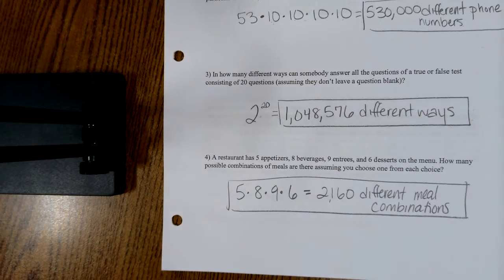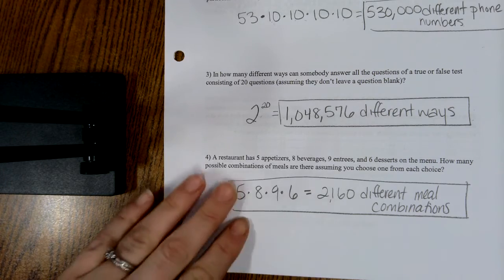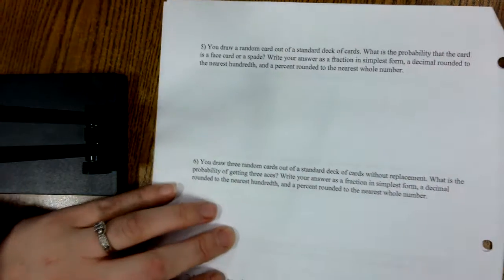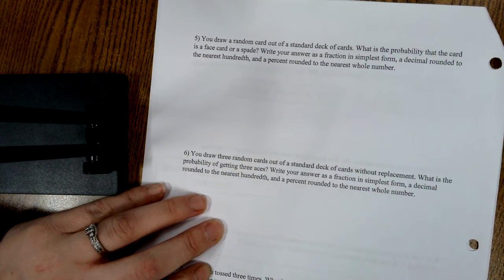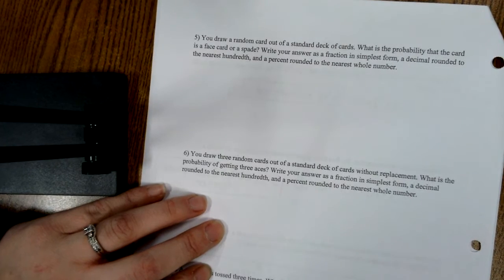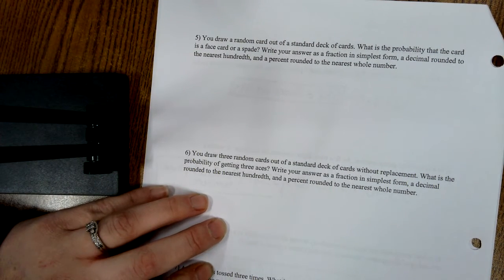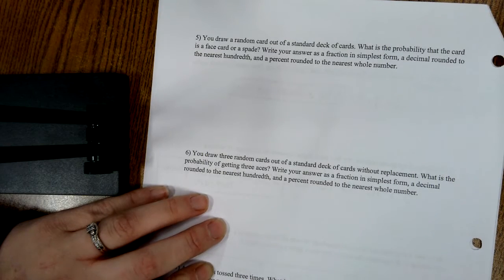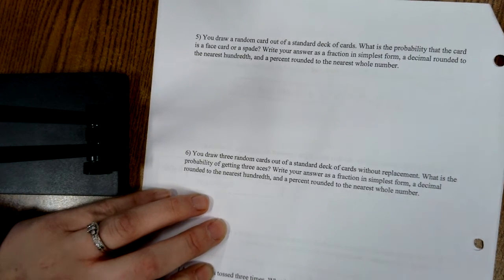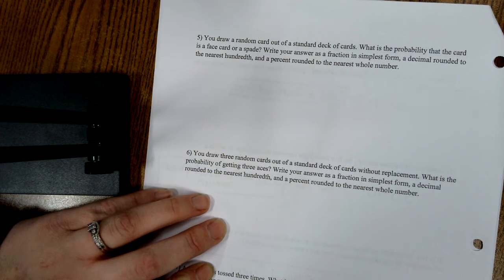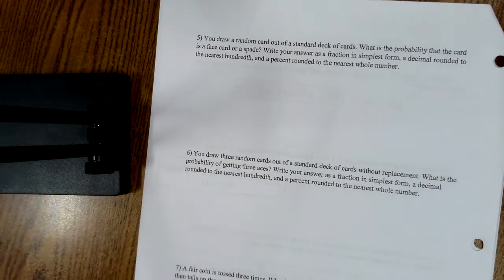On to number 5. It says you draw a random card out of a standard deck of cards. What is the probability that the card is a face card or a spade? Write your answer as a fraction in simplest form, a decimal rounded to the nearest hundredth, and a percent rounded to the nearest whole number.